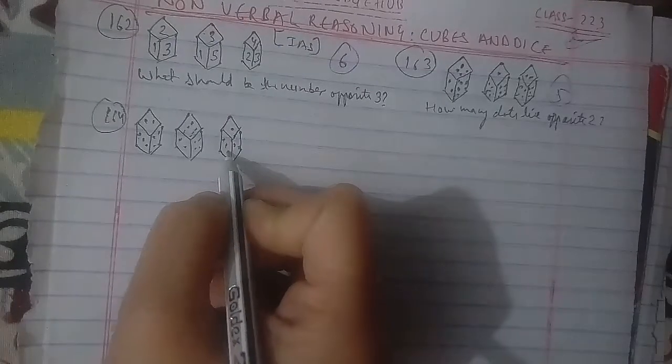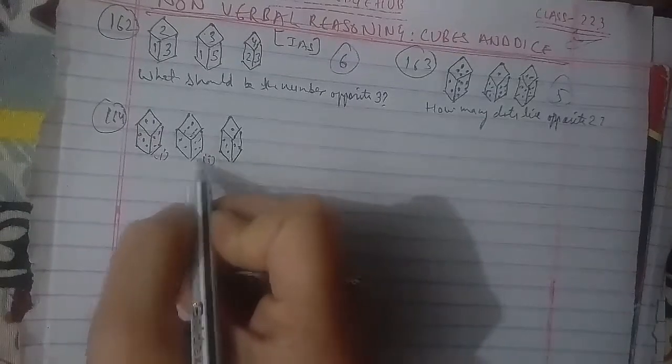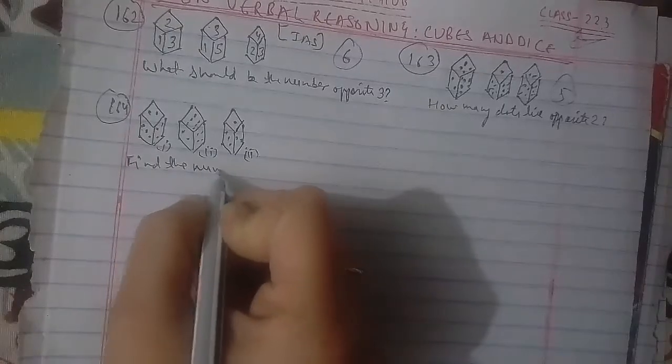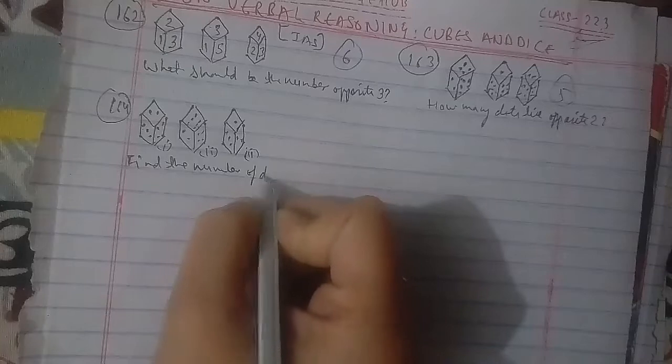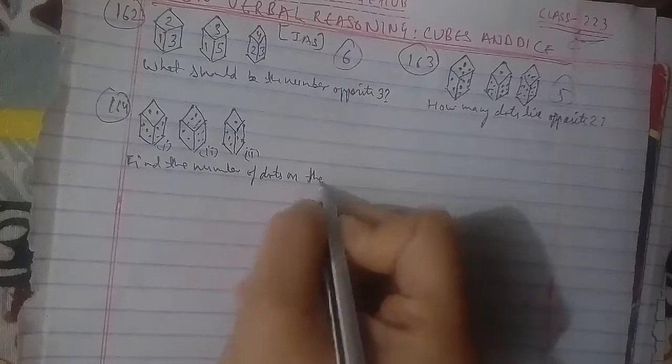Find the number of dots on the face opposite the face bearing 3 dots, and the options for the same are 5, 6, 4 and cannot be determined.